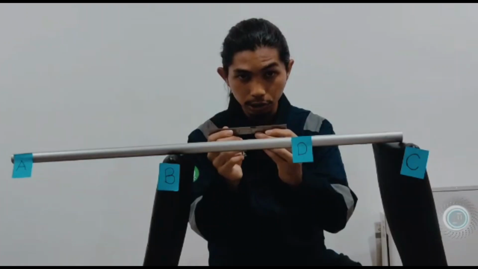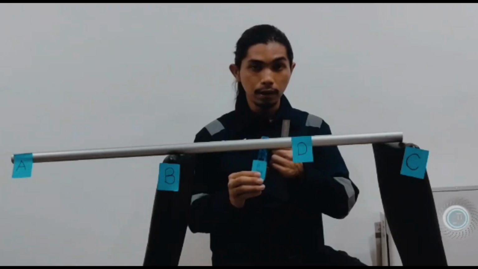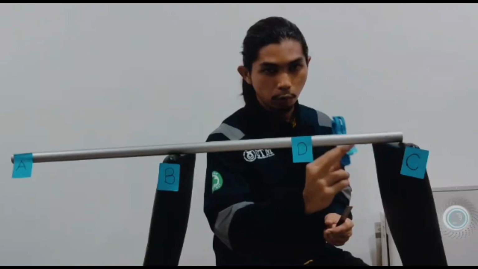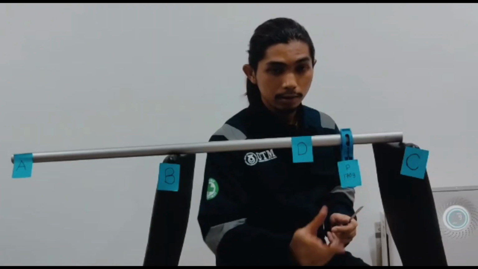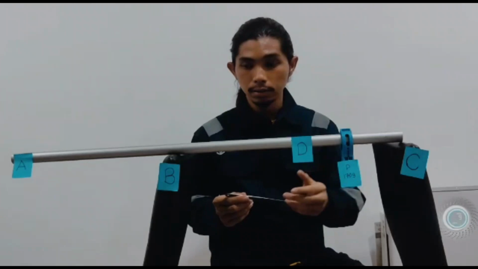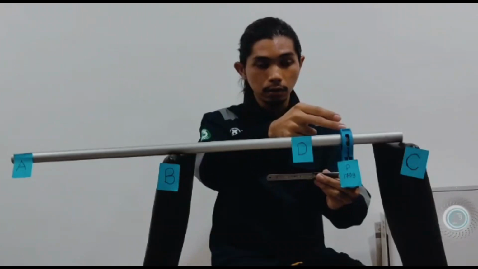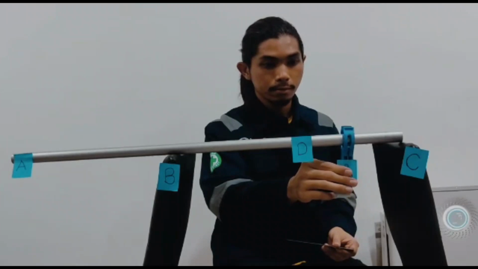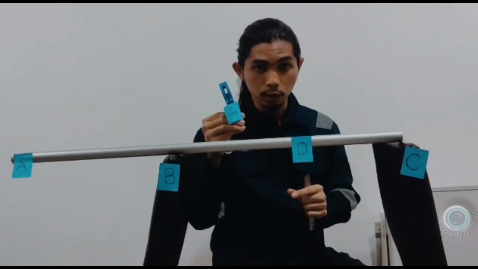Okay, after the measurement has been made, we put the P value between the cross section and the last point C. After that, we measure the distance between point B and the value of P. And then this experiment will be repeated when we add on our P value.